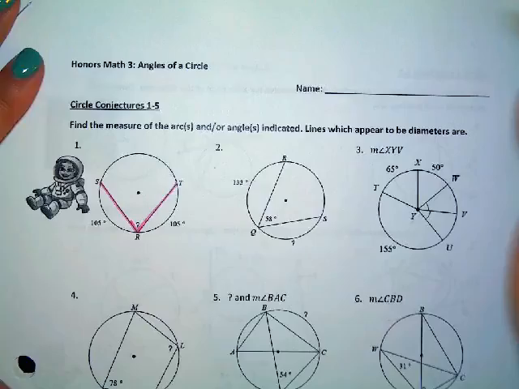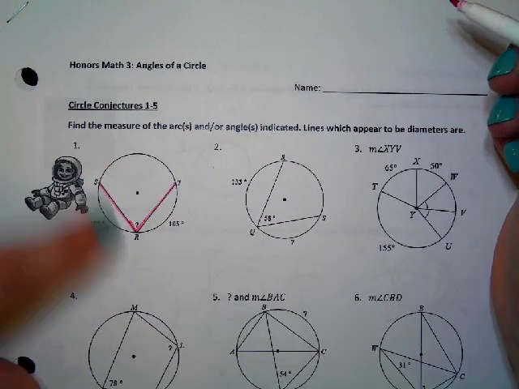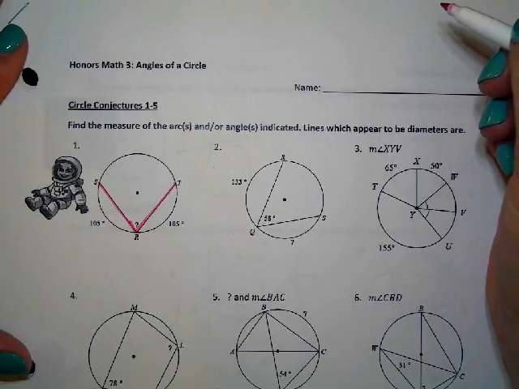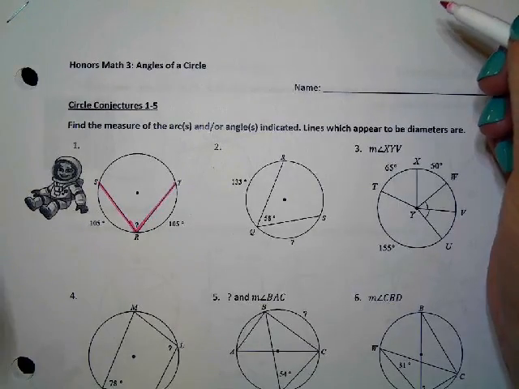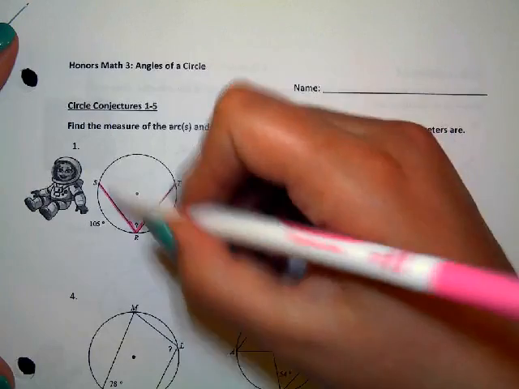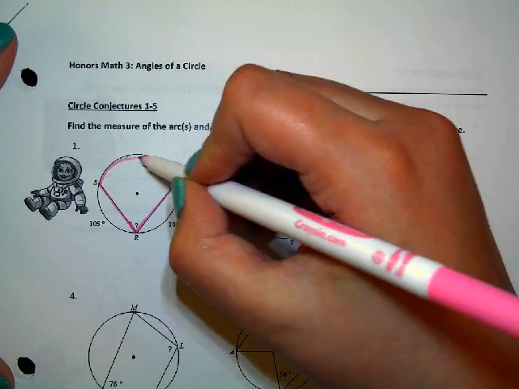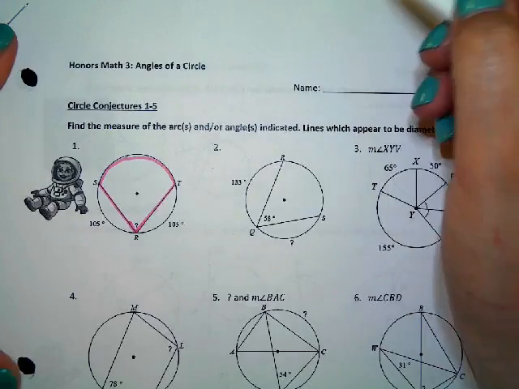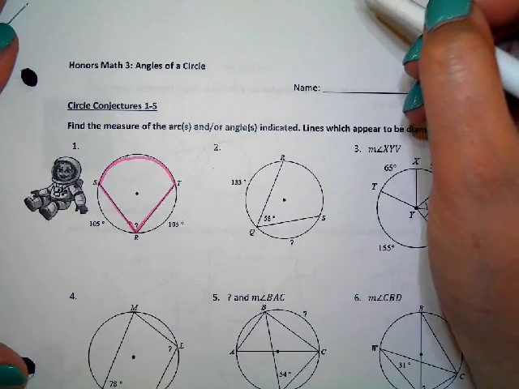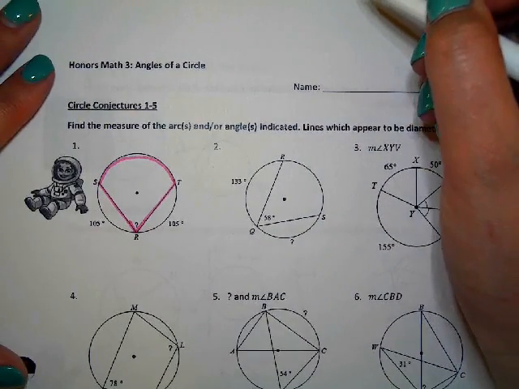And then I trace the angle out so that I can see exactly which arc it's working with. So if the angle goes out that far, then the arc that goes with that angle must be arc ST. Does that make sense?